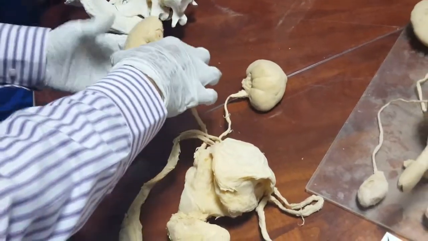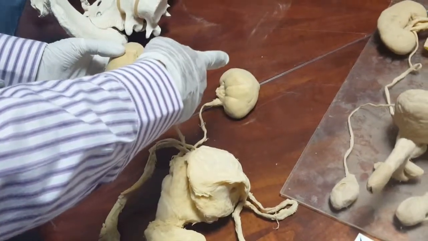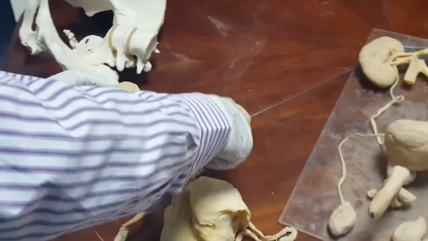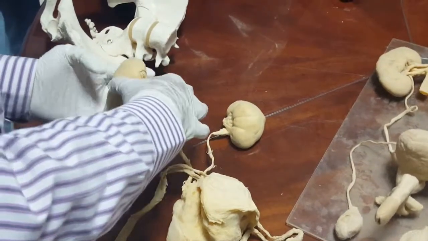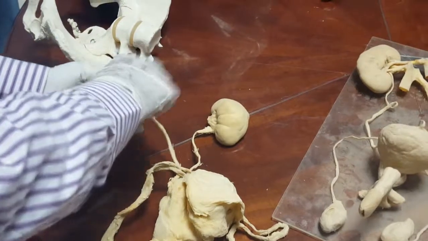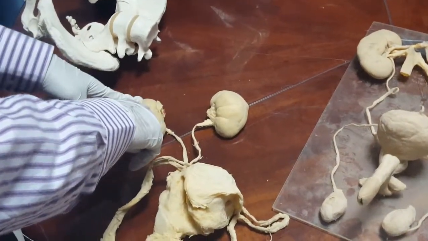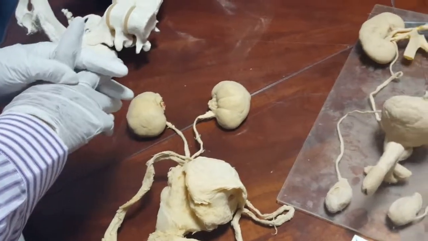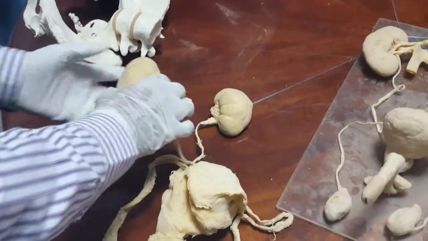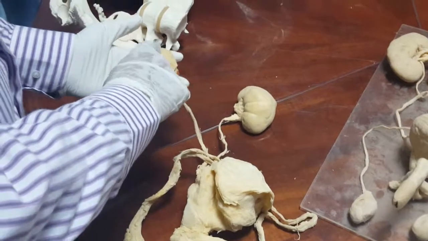Now you have to identify whether this is the right kidney or left kidney first, because on the right and left the relations are different. They might not ask you, but you have to identify first which is right or left, then say what is the structure here. So if it is the right side, then you have to identify.